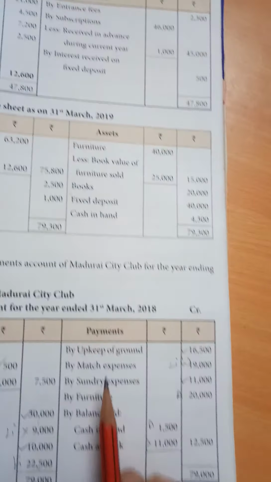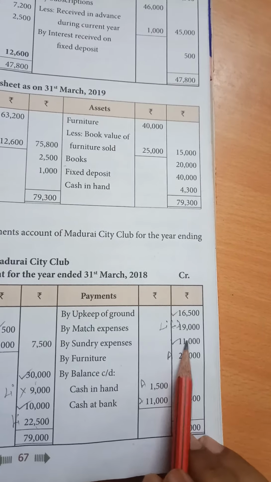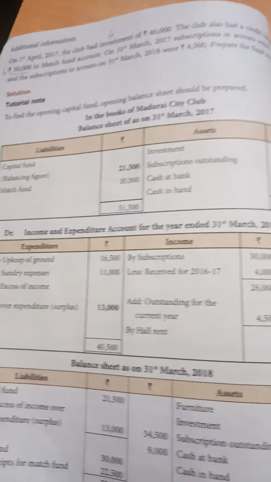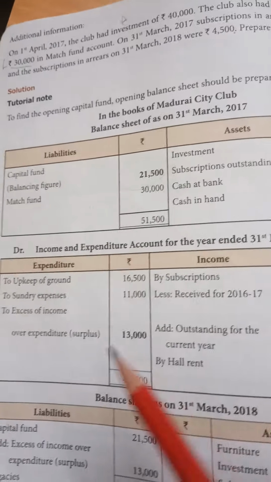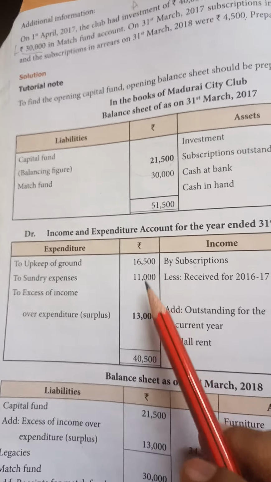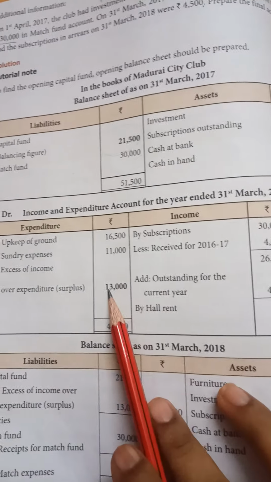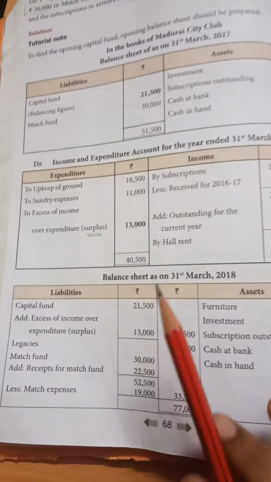Then, as we check, we have to write upkeep of grounds and sundry expenses, 16,500 and 11,000, on the debit side. Then total your incomes, you get 40,500, and your expenses come to 27,500. So deduct these two values, you get a surplus of 13,000. After this, prepare the balance sheet.